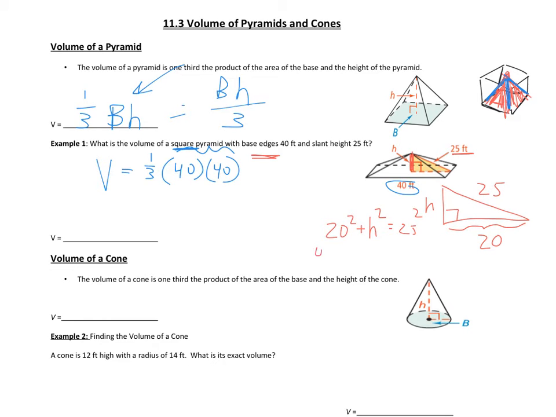You can work out that math and get h squared equals 225. Or you could notice this is one of those Pythagorean triples, a 3, 4, 5 triangle. This is 4 times 5, this is 5 times 5, so this would be 3 times 5, or a height of 15.